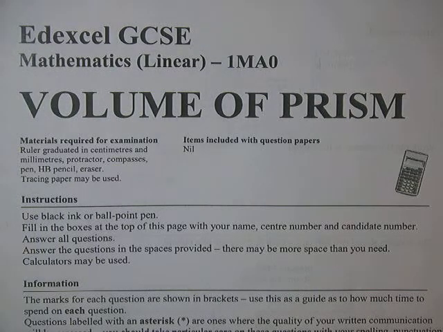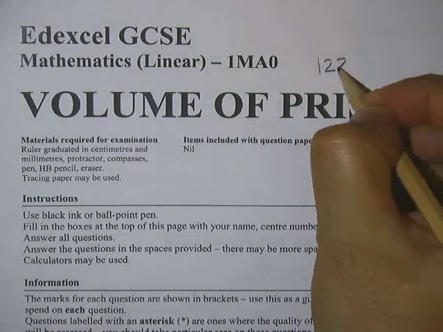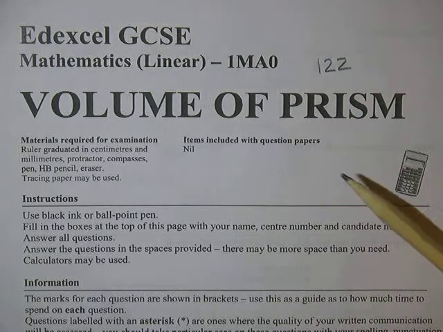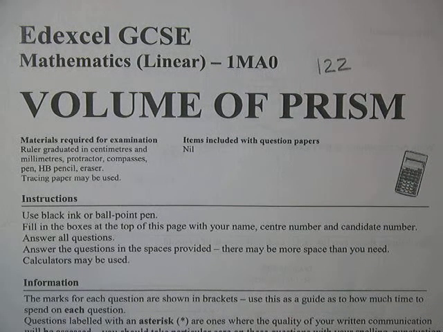Volume of a prism booklet. Again, calculator booklet, Maths Watch clip 122. A prism is a three-dimensional shape that has the same cross section. I'll explain that in a minute. So we'll start with question 1.